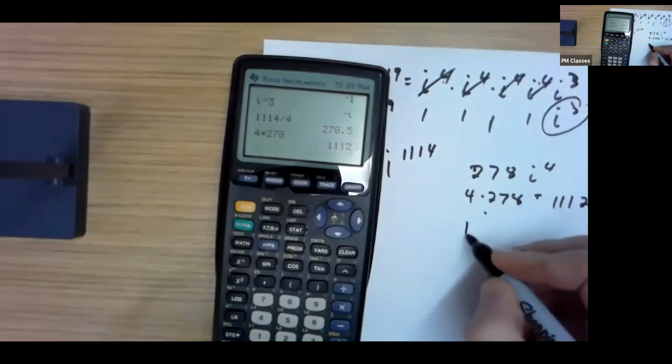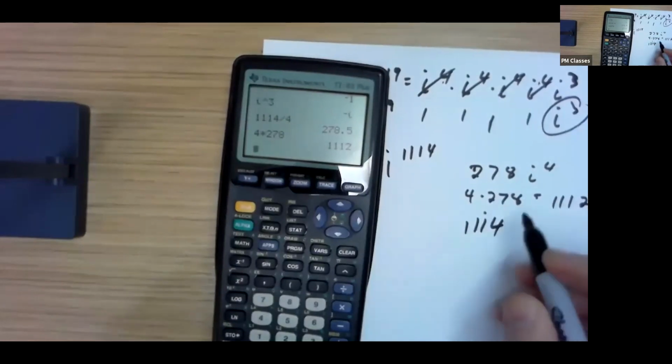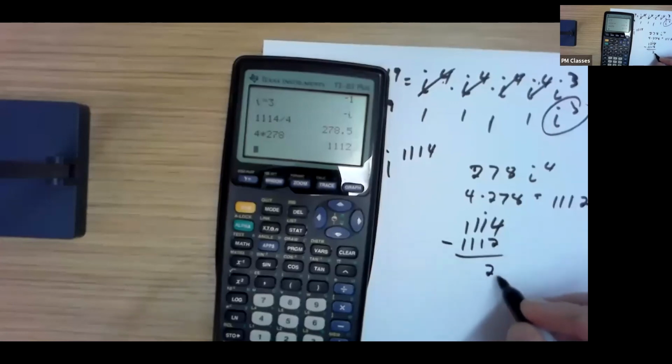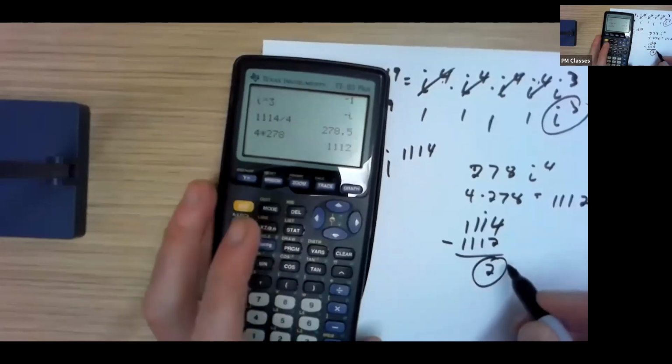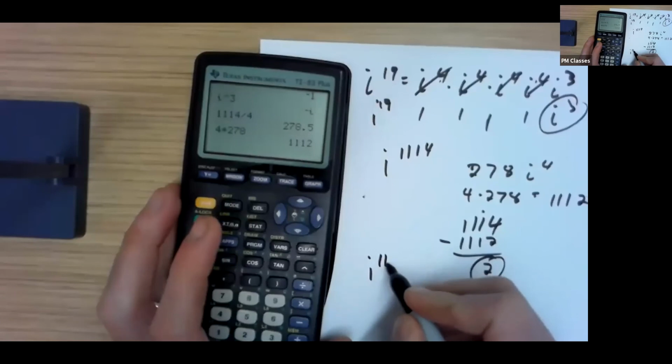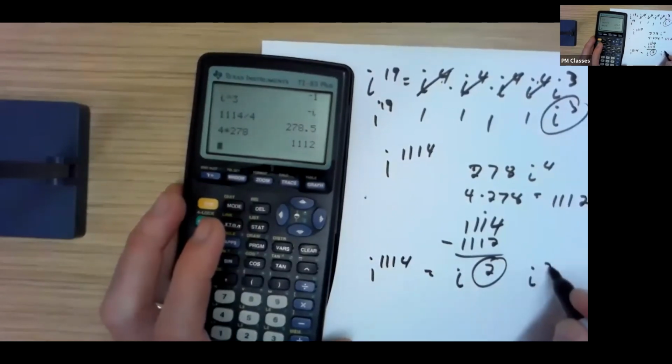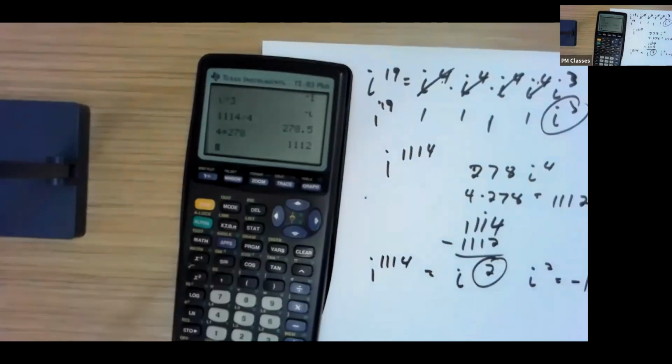So what does that mean? Well, if we started with 1,014, and it goes in this many times evenly, that means we have a remainder of 2, so that i to the 1,014 is the same thing as i squared, and i squared, as we said before, is negative 1.